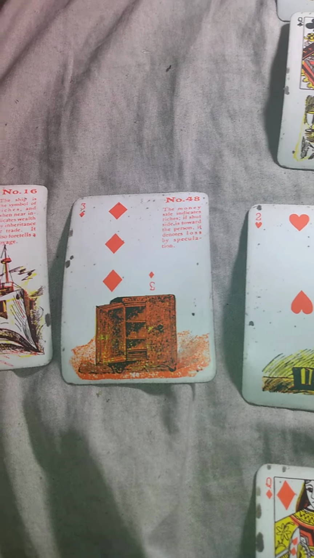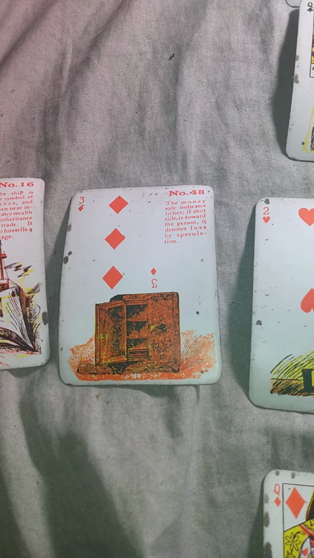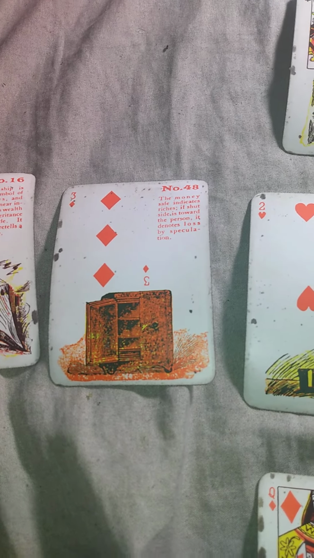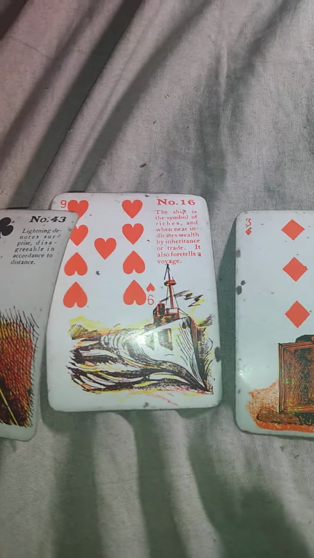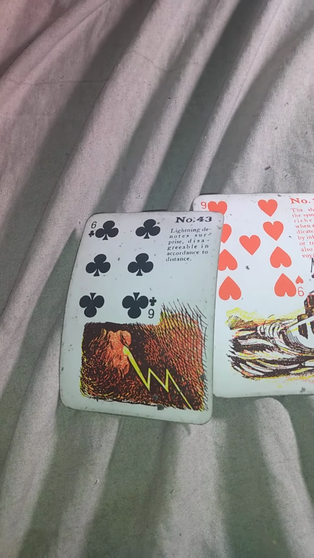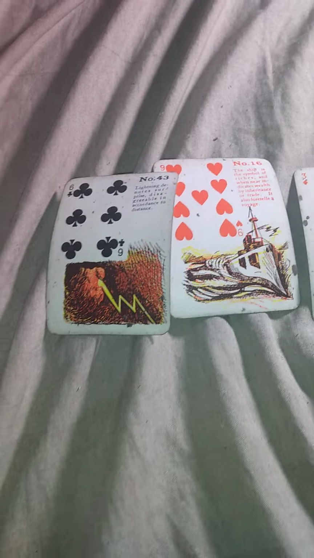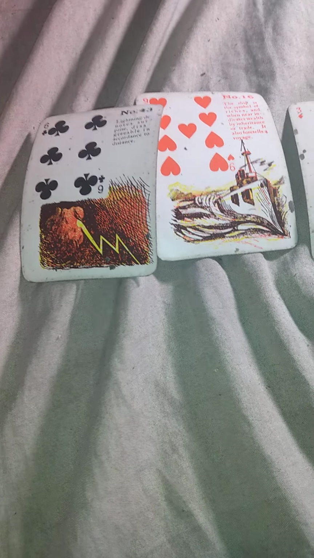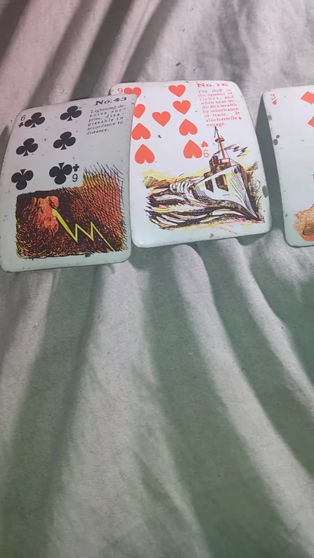The first card happened to be the money safe, which, besides a man, represents a lot of money. Then the second card happened to be the zip, which represents traveling or wealth. And the last card for this reading happened to be lightning, which represents an unpleasant surprise. Okay, let me see what I have here. I remember this card.